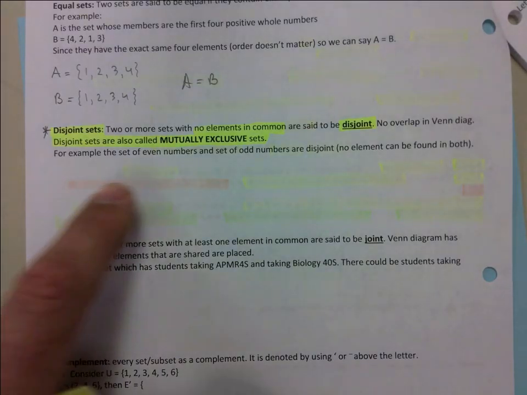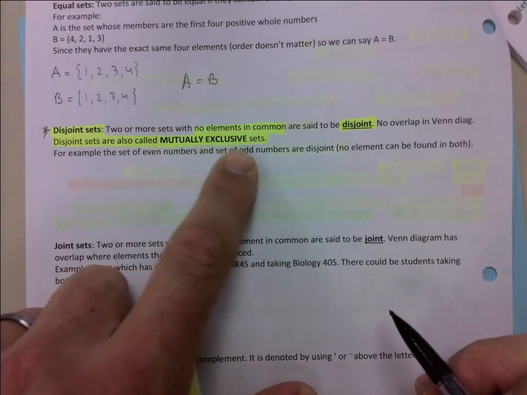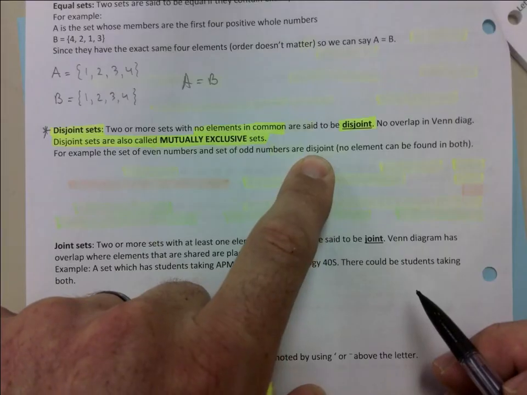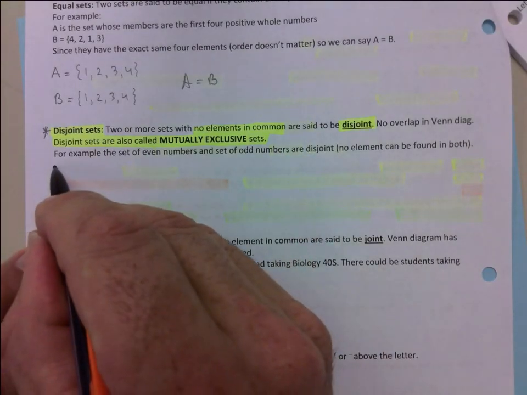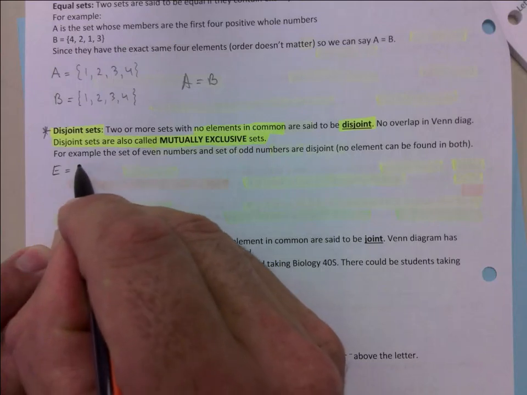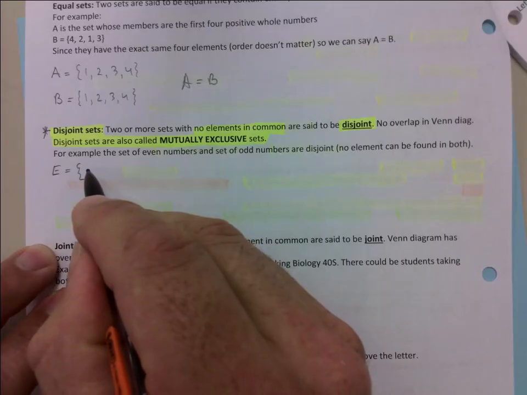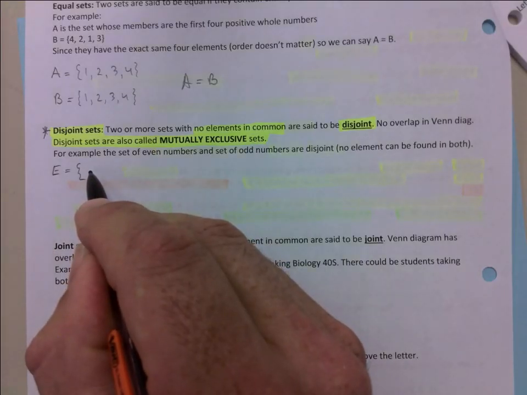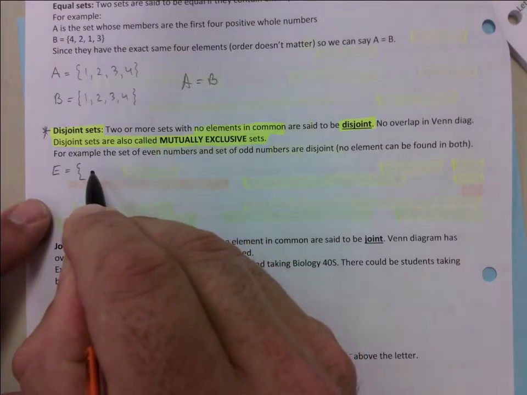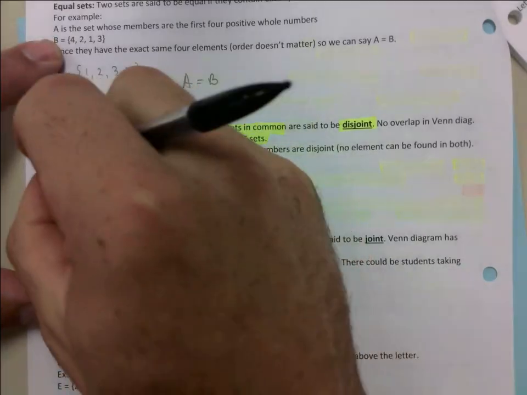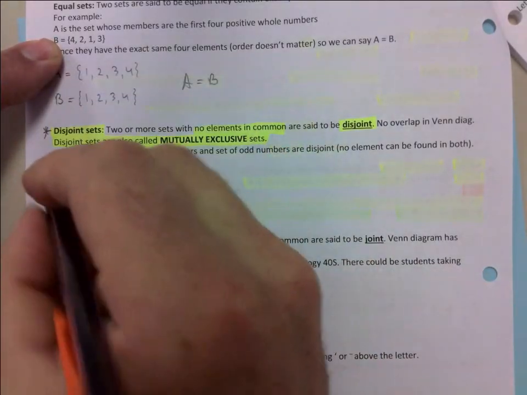And here's an example, the classic one. Even numbers and odd numbers are disjoint. Okay, no common element can be found. So let's call E even. Okay. So let's say we're using our universal as 1 to 10. Let me back up a little bit. Sorry, guys. I'm going to call this universal.